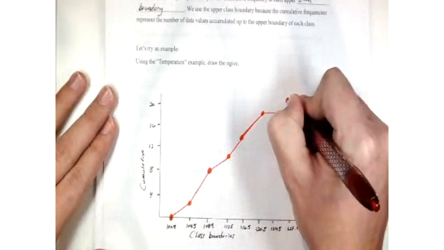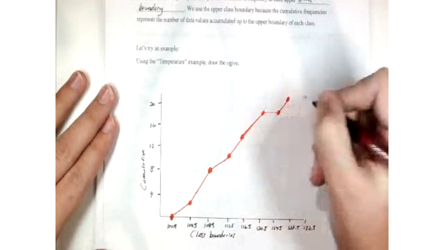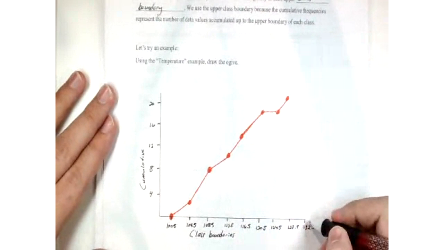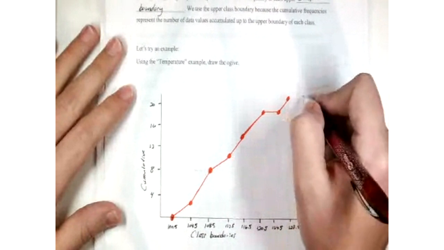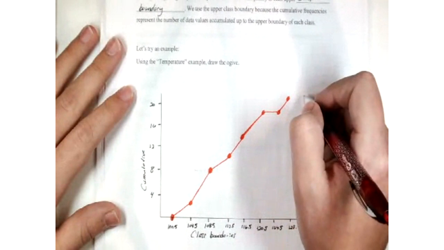And the last upper class boundary of 132, there are no data points within the class limits of 129 to 132. So the cumulative frequency is what? 20. Stays the same, yeah.